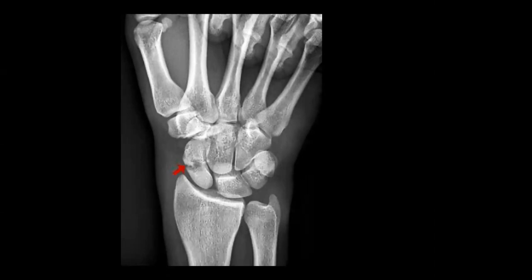If there's a fracture of the scaphoid, you can divide it into different areas. Either it can be the upper pole, the lower pole, or the waist of the scaphoid. Fractures of the waist of the scaphoid are most common, and that's what's shown in this diagram here with a red arrow.